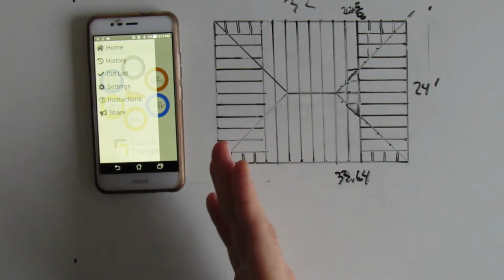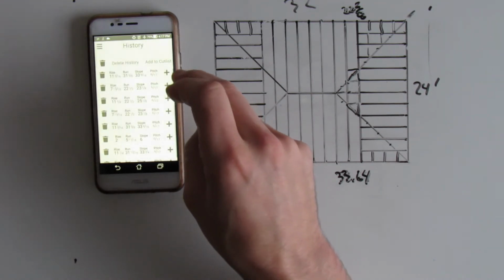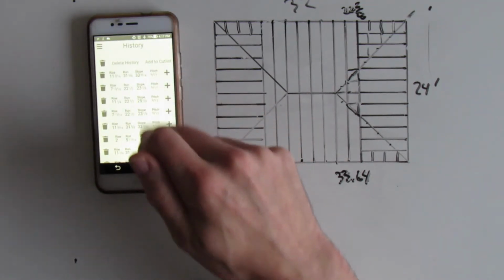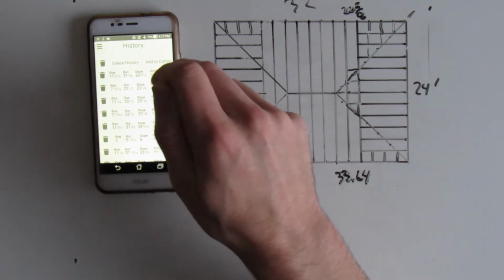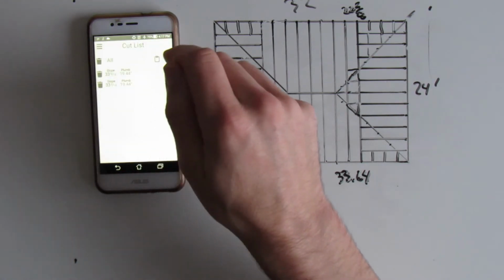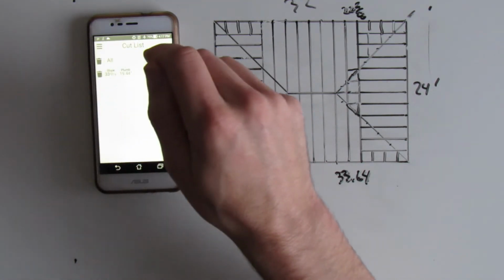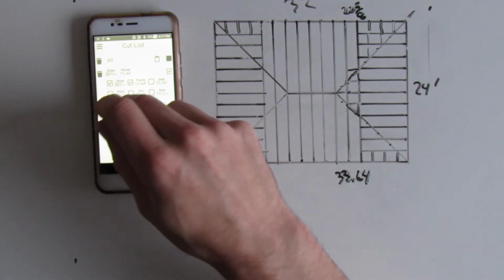The way you want to do this in this app is you go to your history and you can look at any of the recent calculations that you've done. So you add it onto the cut list by going on the plus sign, and you look at the cut list, and I added too many. Okay, and I want to say that I want 20 of these.